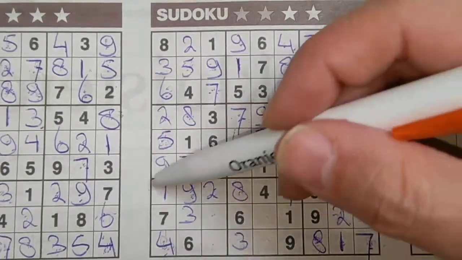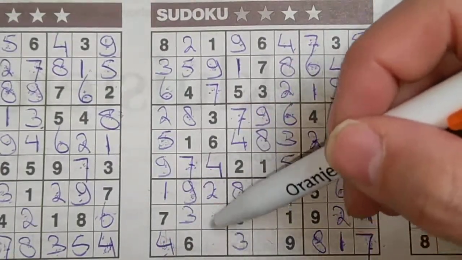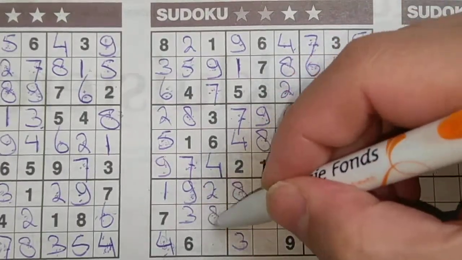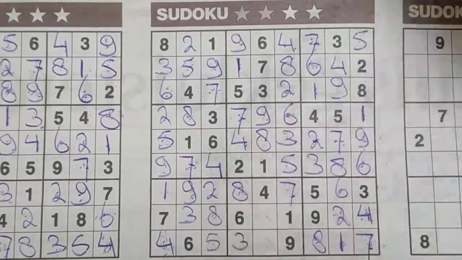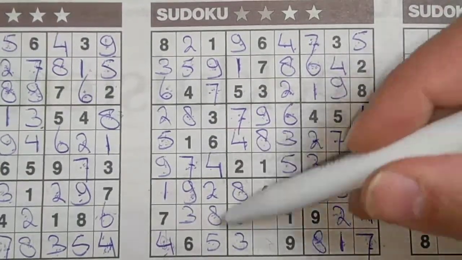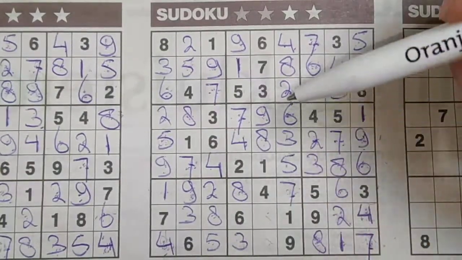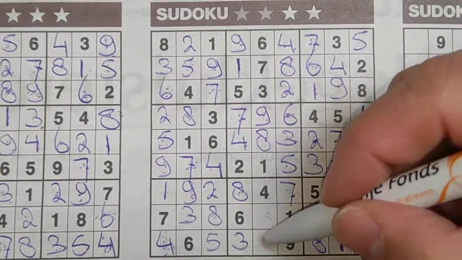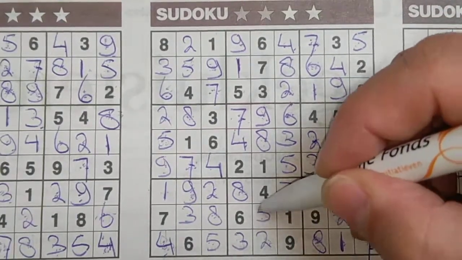2 missing numbers in this big square for the numbers 8 and 5. We have an 8 there, so no 8 here. 8 should be there, and the 5 goes here. 2 missing numbers, the final 2 numbers of this big square for the numbers 5 and 2. We have a 2 here, so no 2 there. 2 should be here, and the 5 goes there.